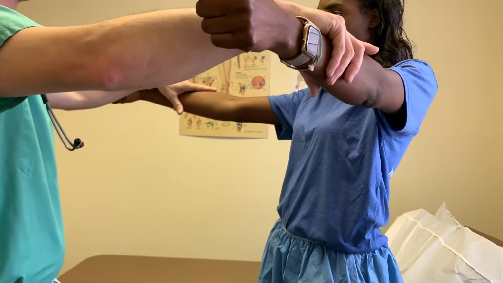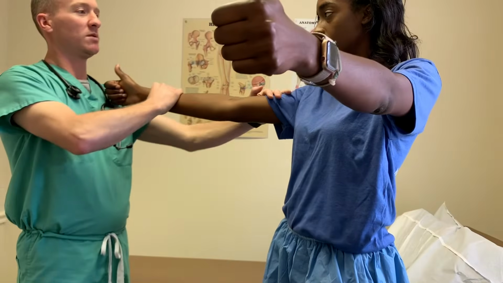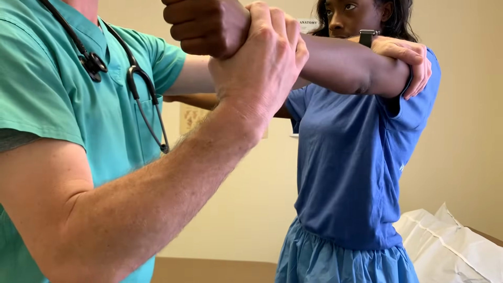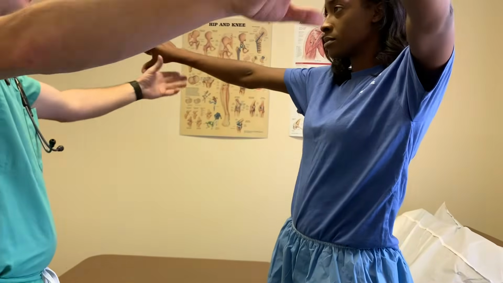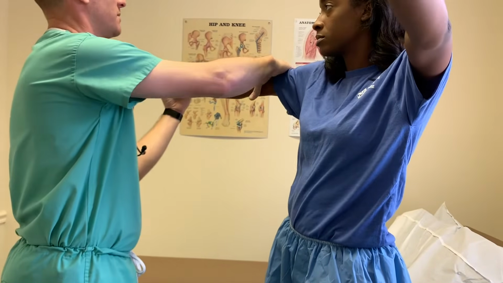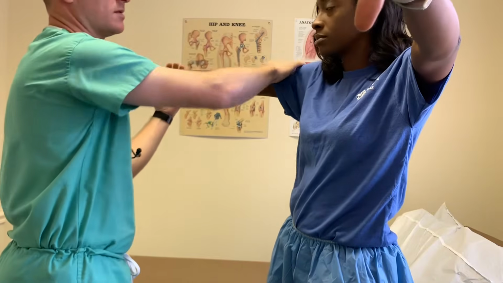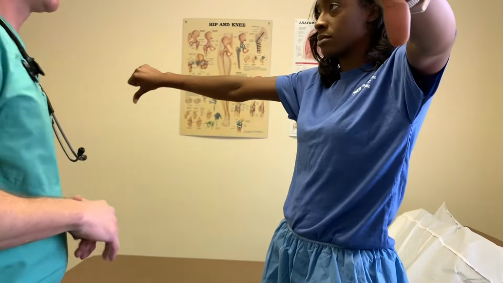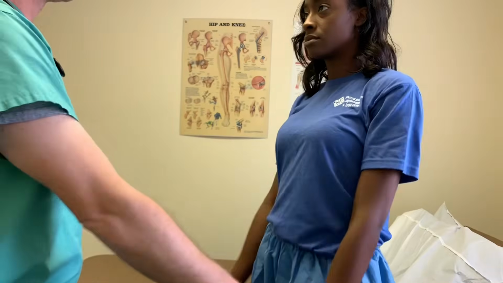I want you to, first with this arm, pull up against the resistance, okay? Same thing over here. And then if you'll pronate your forearms there, same thing, pulling up against resistance, okay? So that's our empty and full can test for supraspinatus tear, which are both negative. Good signs, thank you.